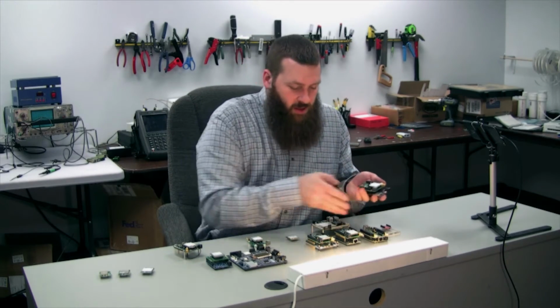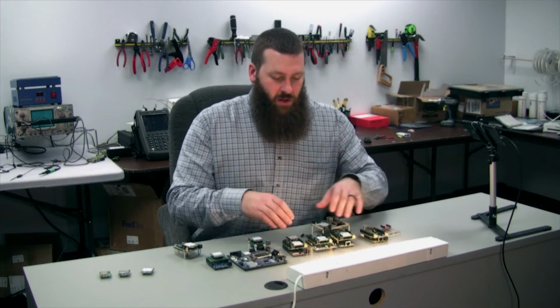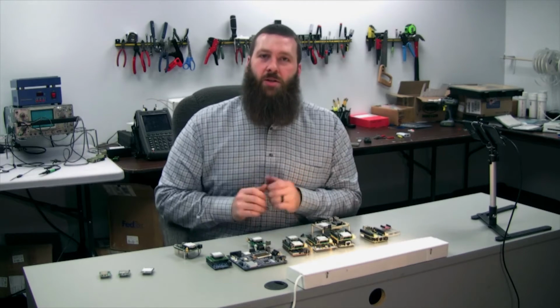Then we've got kind of these three little boards right here. And each one of these is sporting a handsome sensor shield.